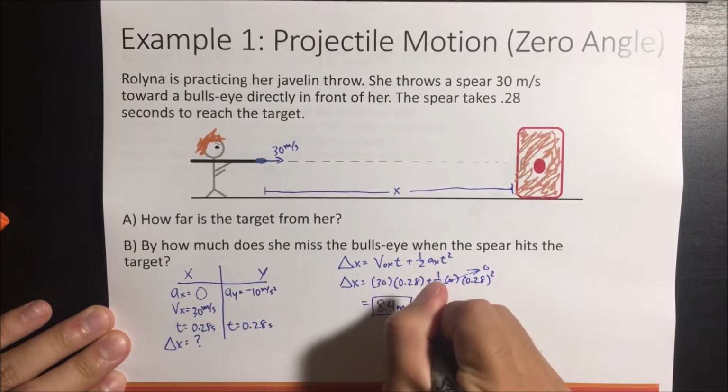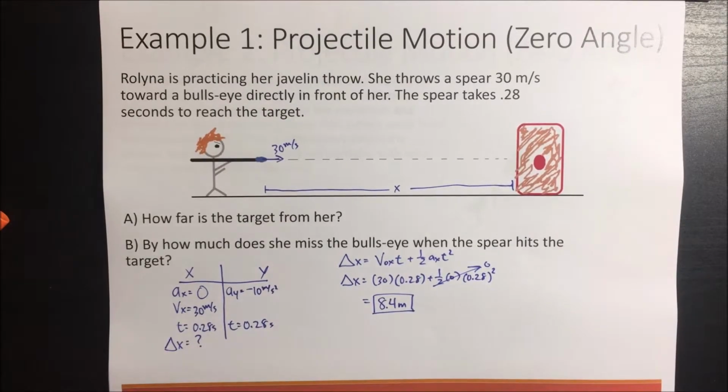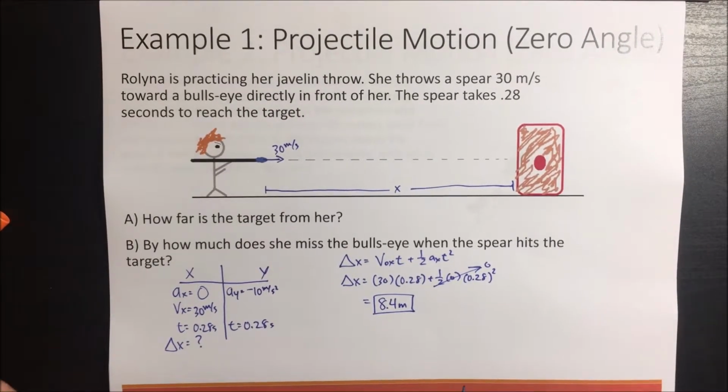Okay, so that's the answer to the first one. So projectile motion is all about organizing your information. Once you can organize everything, you should be good.